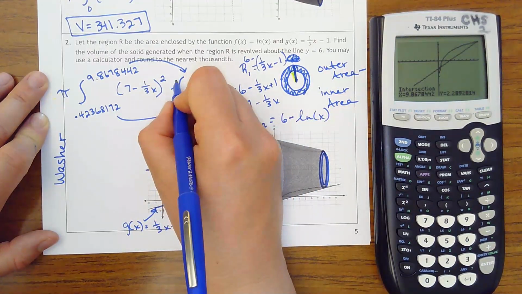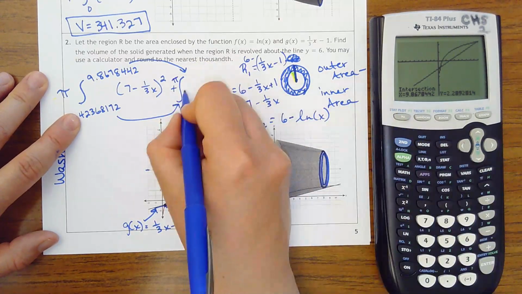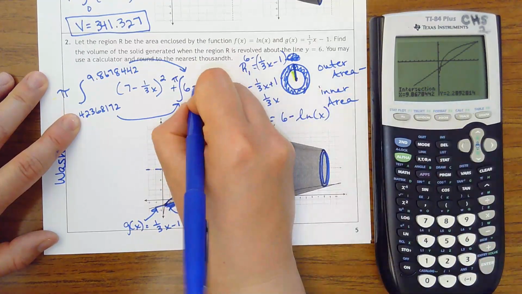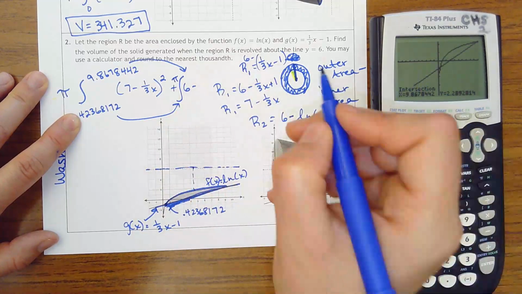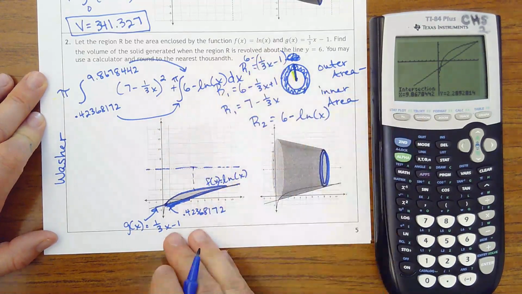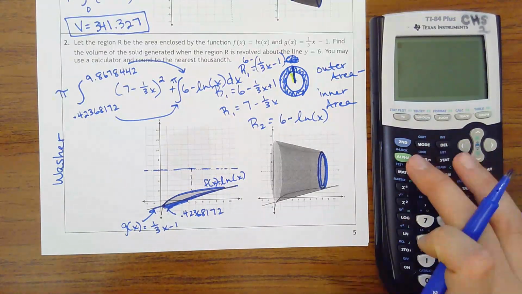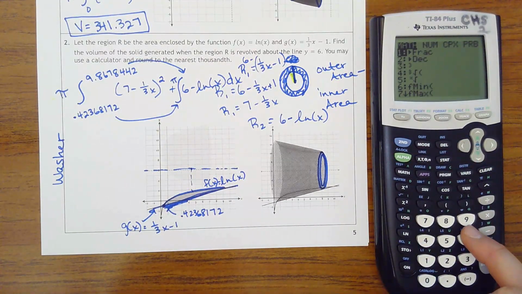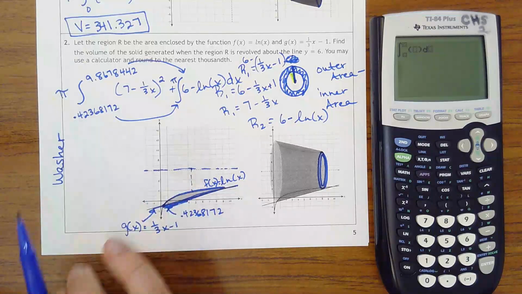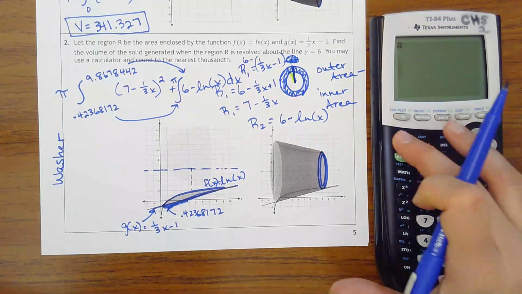So it'd be pi times 6 minus natural log of x dx. And so the most tedious part is just putting those integrals in on your calculator. So I'm going to go math 9 and put this in exactly like this. But I did forget pi, so I'll do that first.